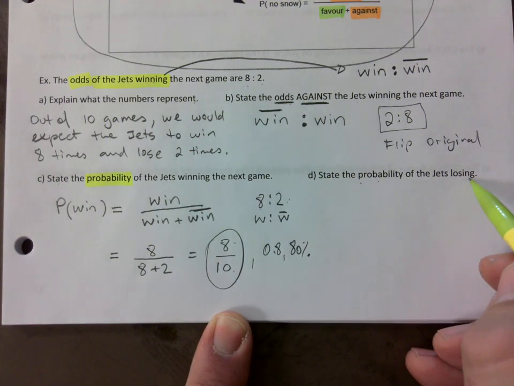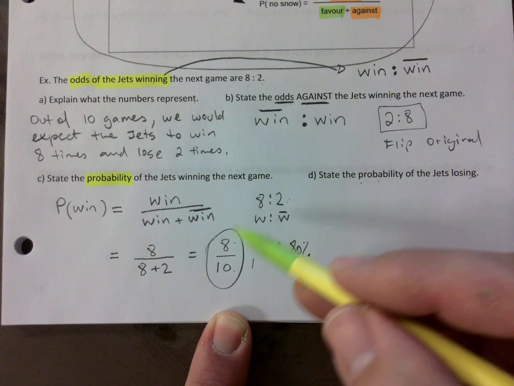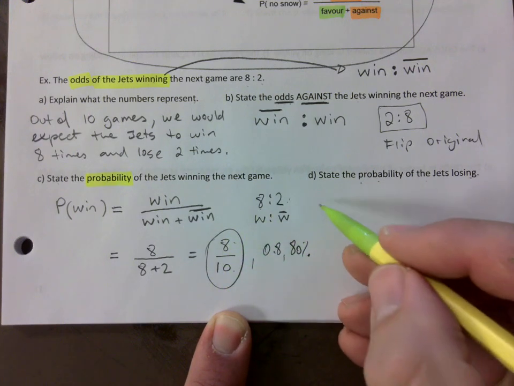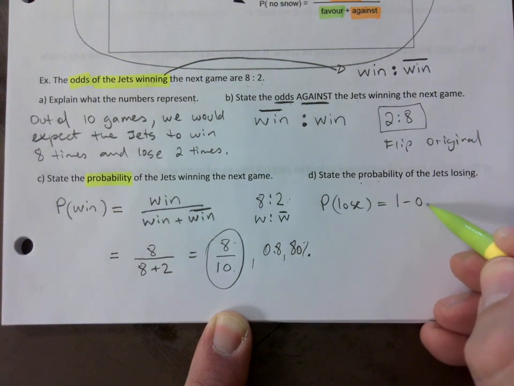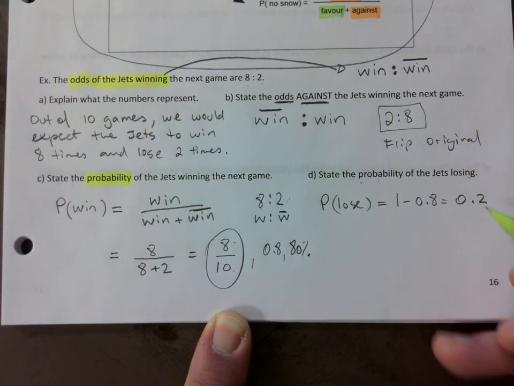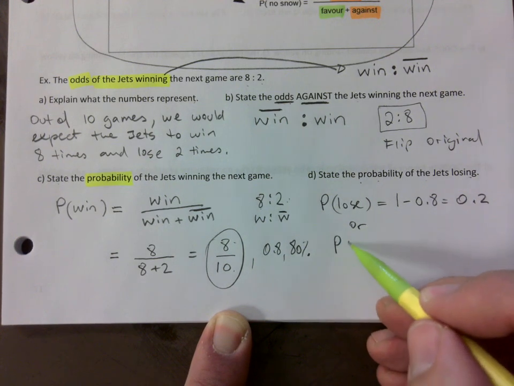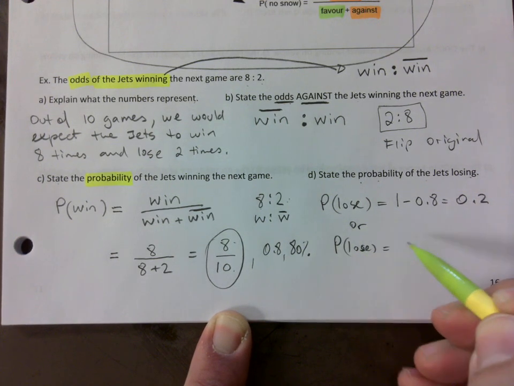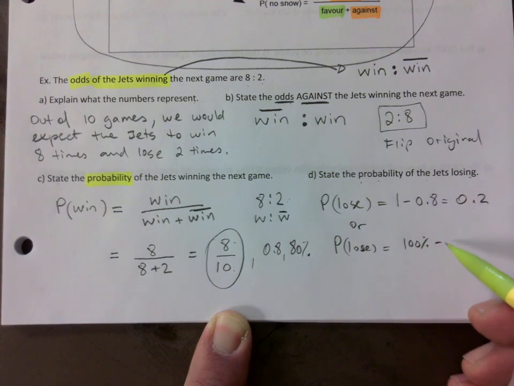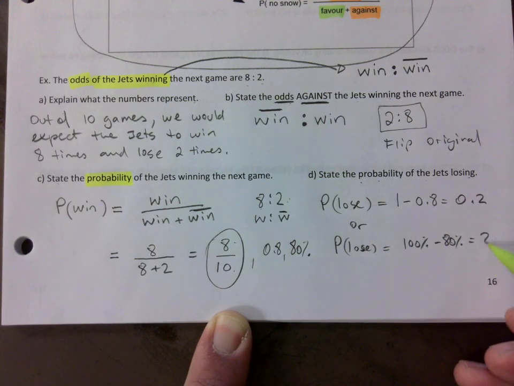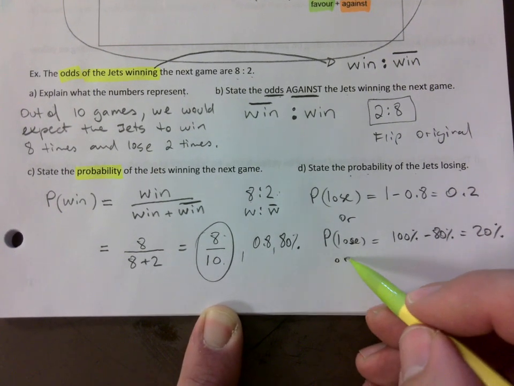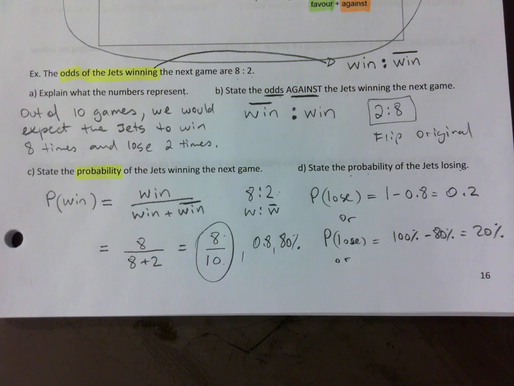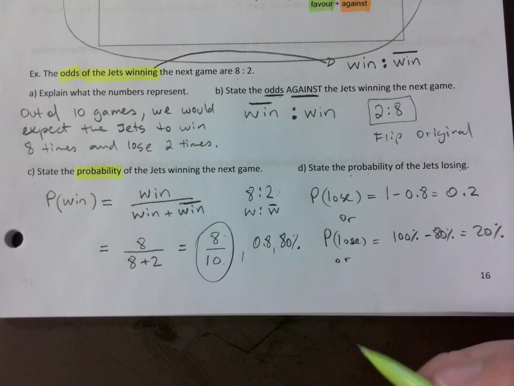State the probability of the Jets losing. You have a couple of ways to do this. You can go off of this. Probability of lose. You can go 1 minus 0.8. That's 0.2. Or you can go 100% minus 80%. That's 20%. Or, slow down, Mr. Dirksen, you're going too fast. Put the brakes on.